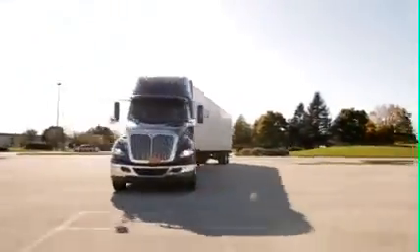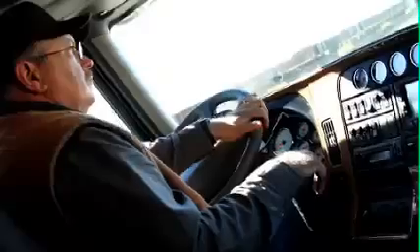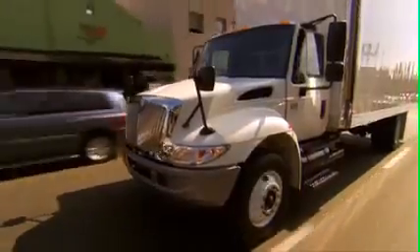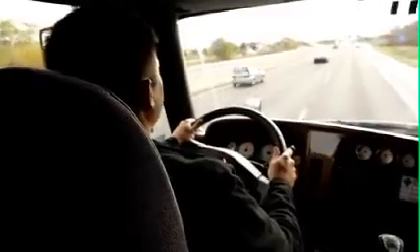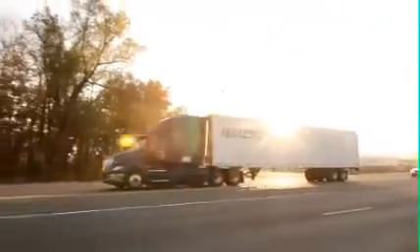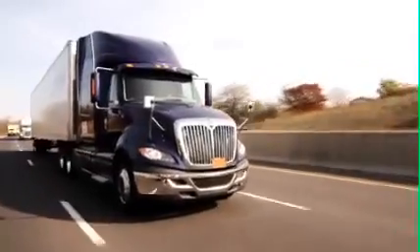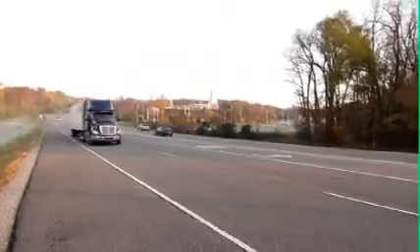Now that you know a little bit more about MaxxForce engines, we invite you to get behind the wheel and see for yourself. From the city to the open road, the comfort, quiet ride, performance, and fuel economy will enhance your driving experience and allow you to do what you do best: enjoy the open road.